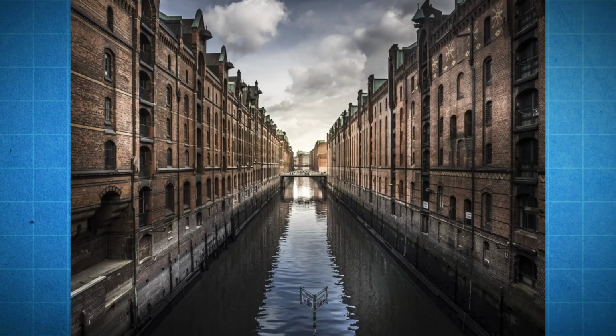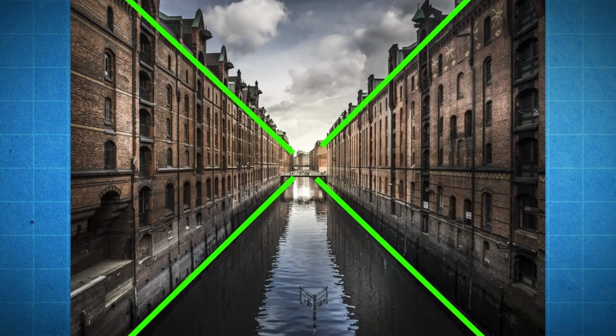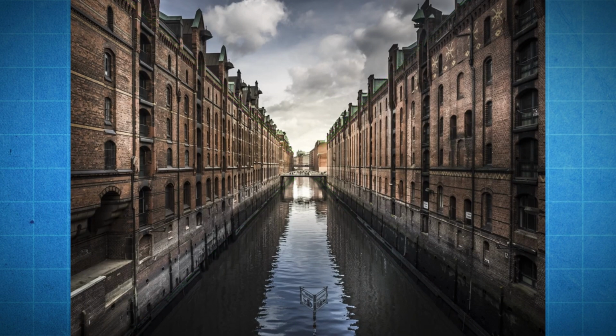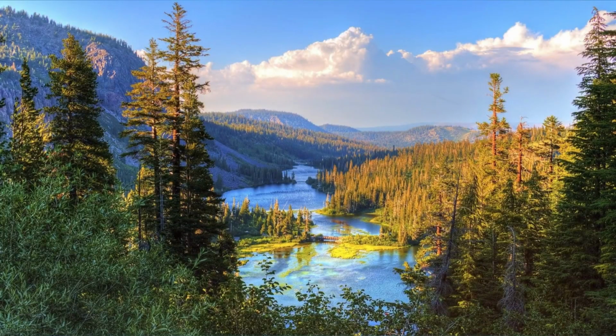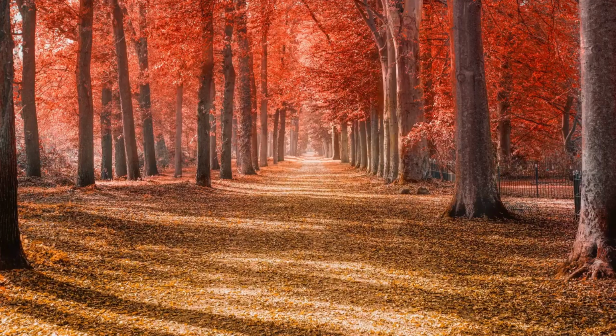Here's a good example of geometric leading lines to one vantage point. Here's an example of organic. And lastly, this one doesn't use exact lines, but rather the bottoms of the trees all line up to lead to a single spot.